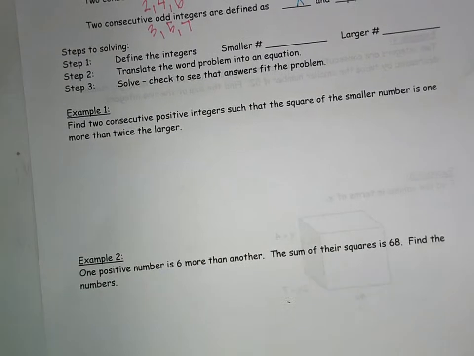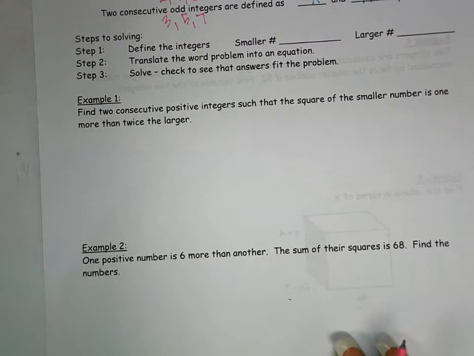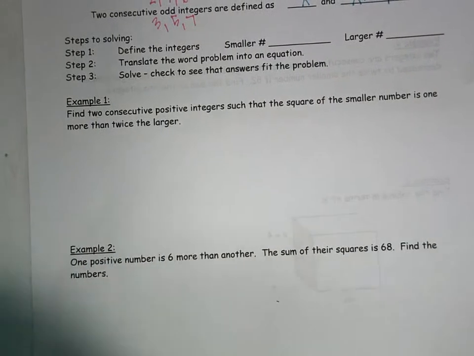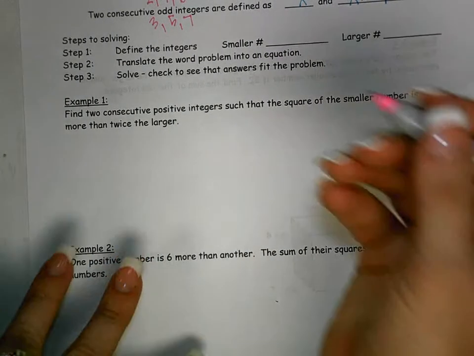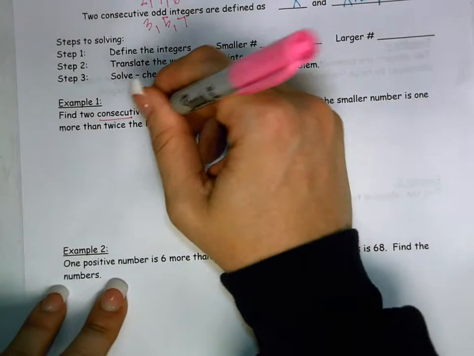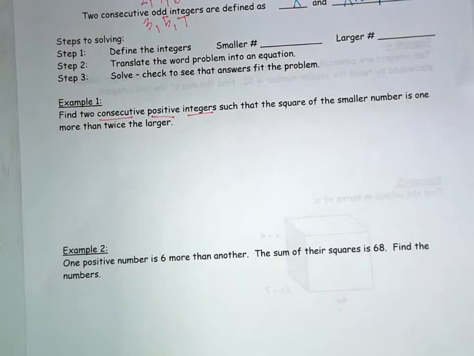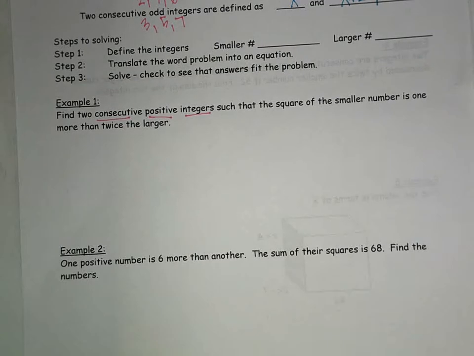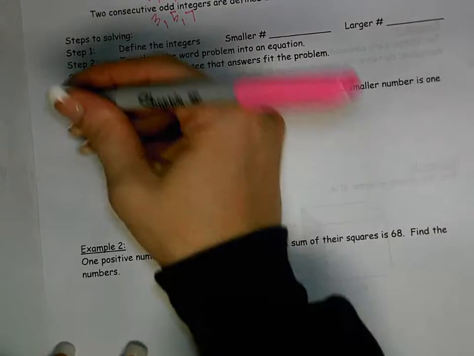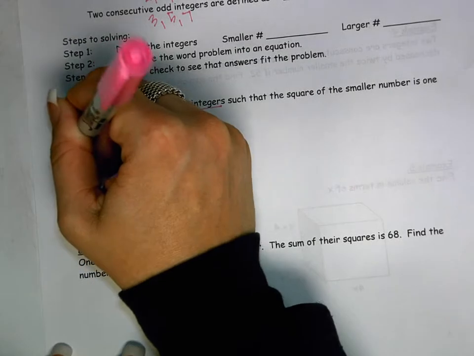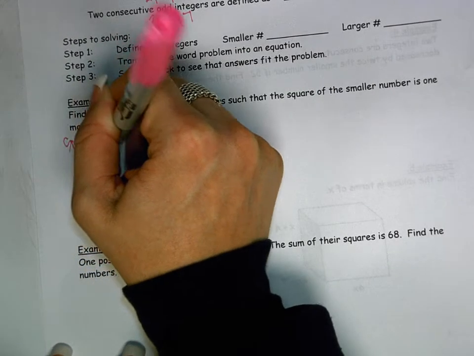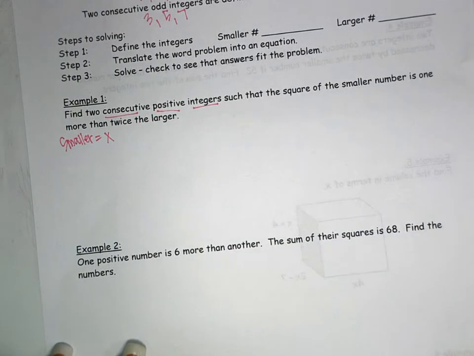So for example number 1, if I want you to find 2 consecutive positive integers, I want to underline the things that are super important. So consecutive positive integers. That means automatically your smaller equals x. The first one's always x.